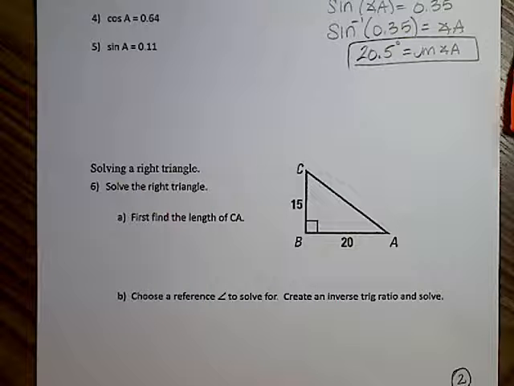Hello, welcome back. In this next video, we are going to talk about how to solve a right triangle. So remember from the previous video that when we solve a right triangle, it means that we want to know the lengths or the measures of all three sides of the triangle, and we want to know the measures of all three angles inside the triangle.